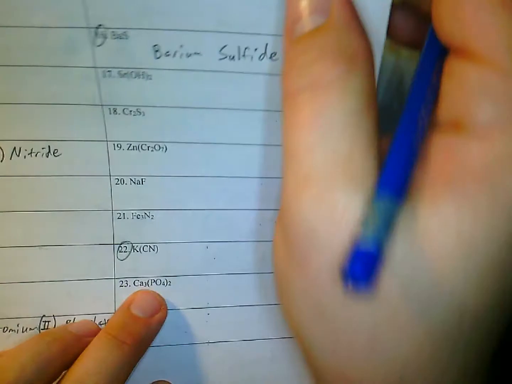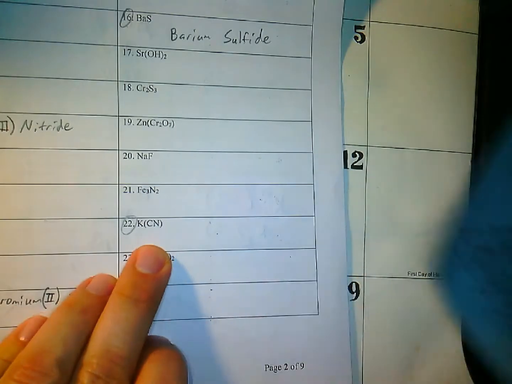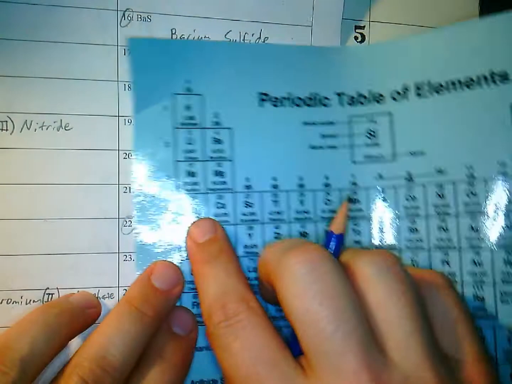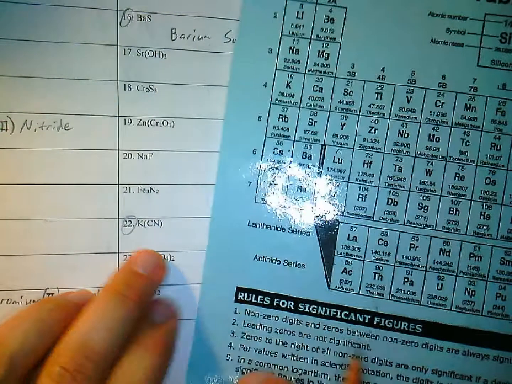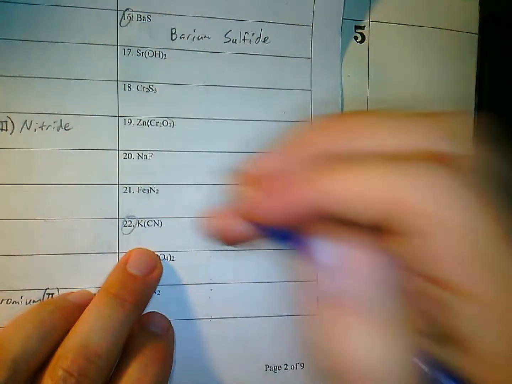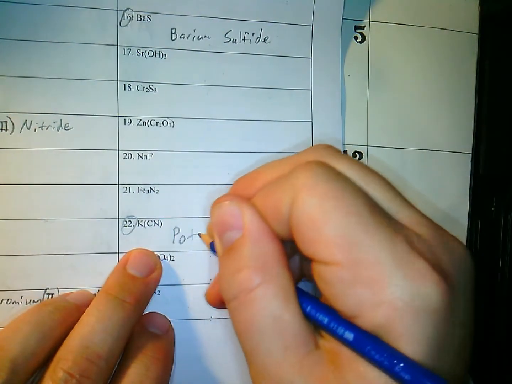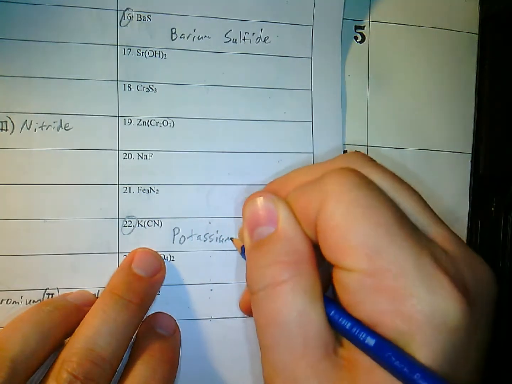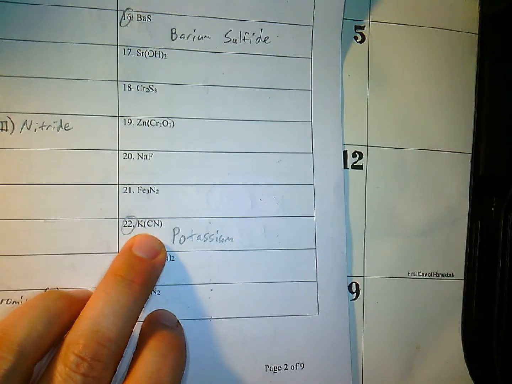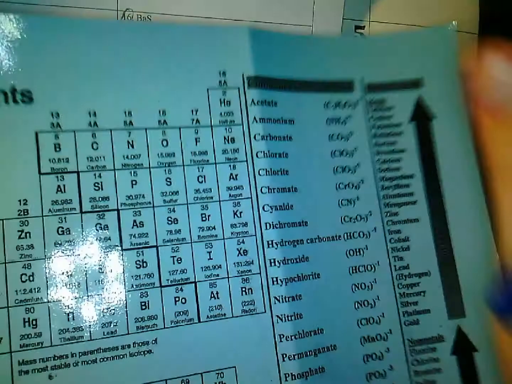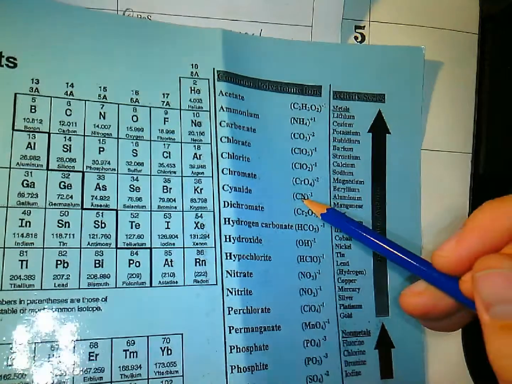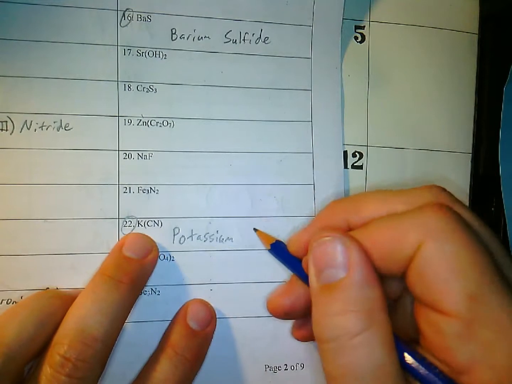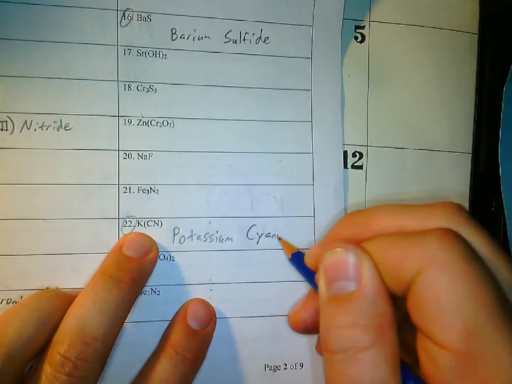And last one, number 22, we have K, so K is potassium. Something in parentheses, so if it's in parentheses, we've got to look over here. And we find CN, there it is, and it's cyanide. Remember, potassium's in group 1, so no need for a Roman numeral.